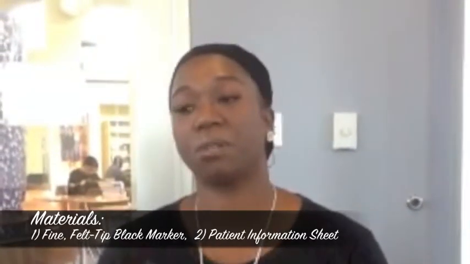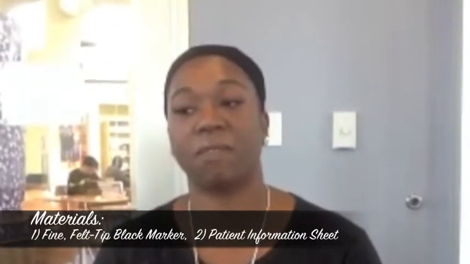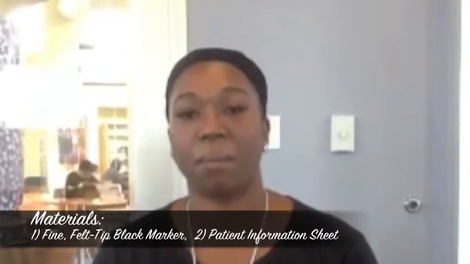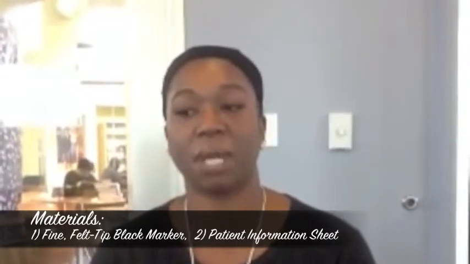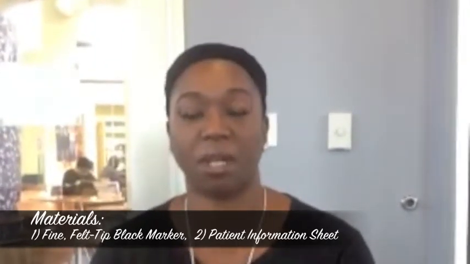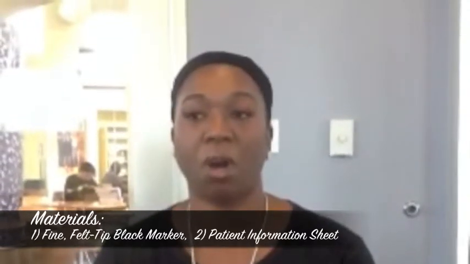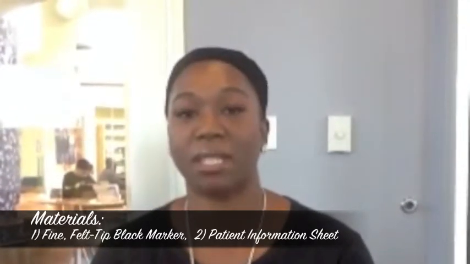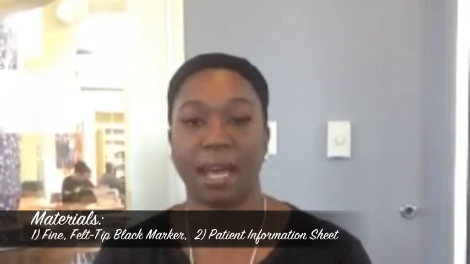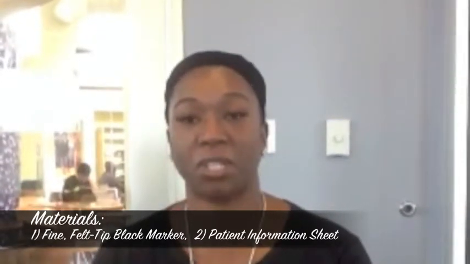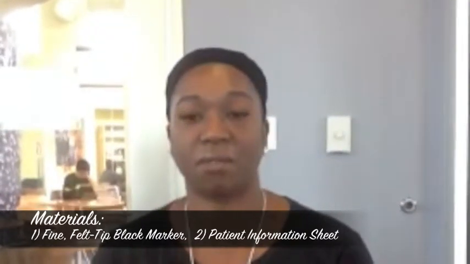The materials used are a black sturdy felt tip pen, primarily for patients having difficulties managing a slim writing instrument that has a delicate point, and also to prevent the patient from erasing any errors they have. The second is a patient information sheet, and that sheet is used to fill out the information for the writing section.